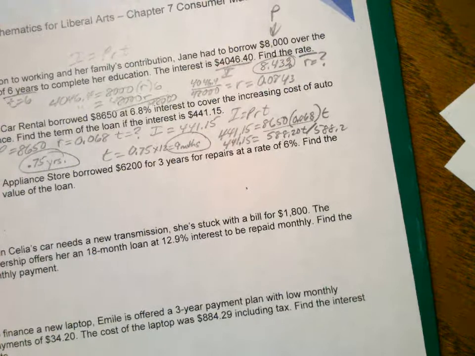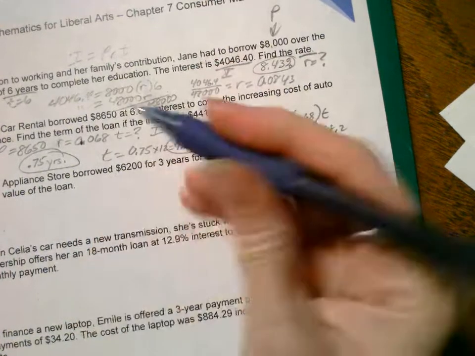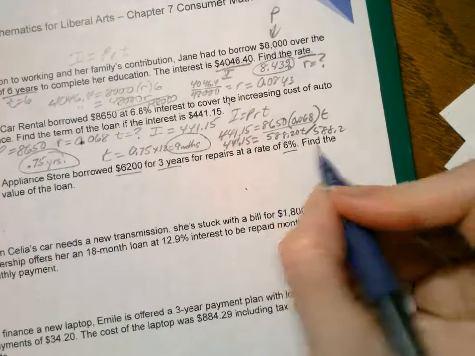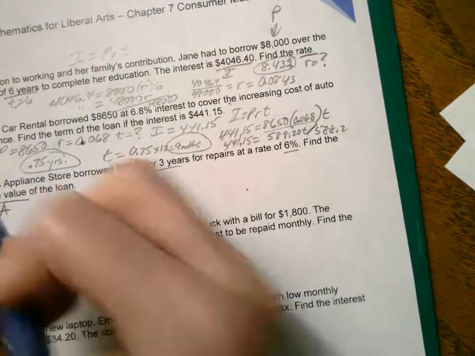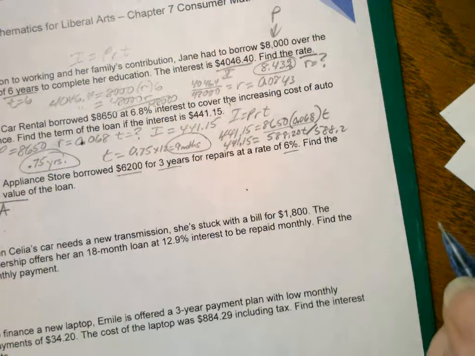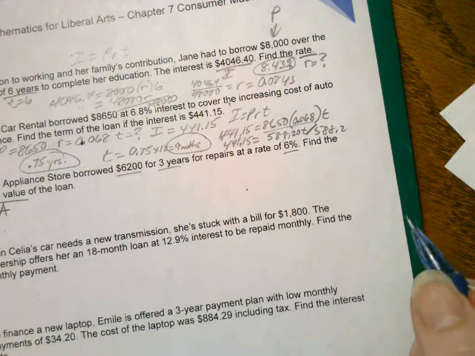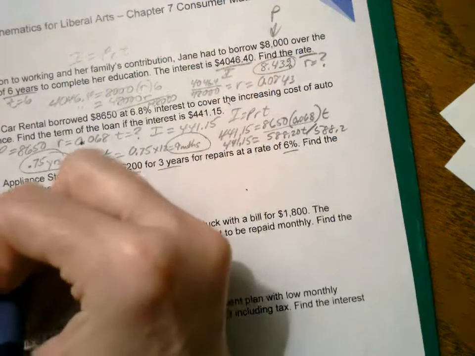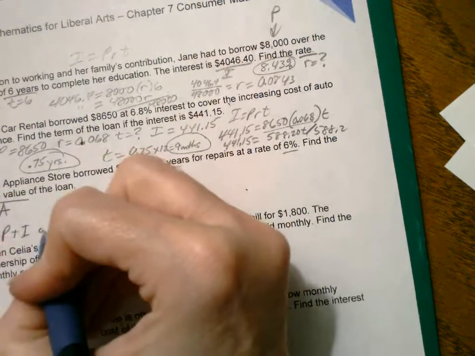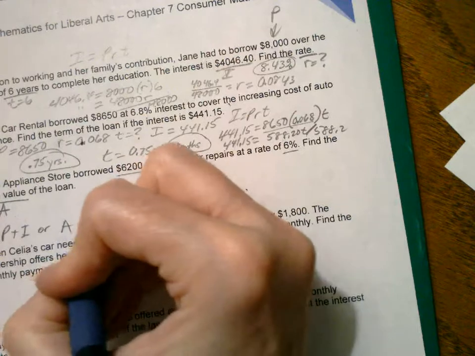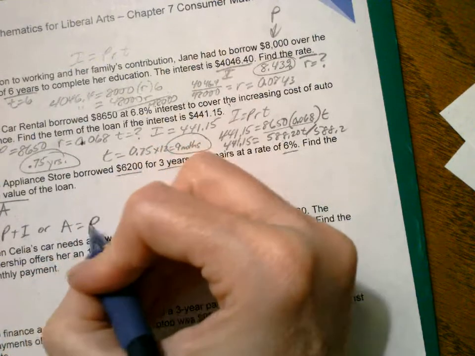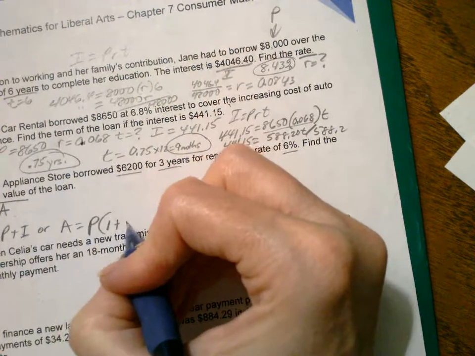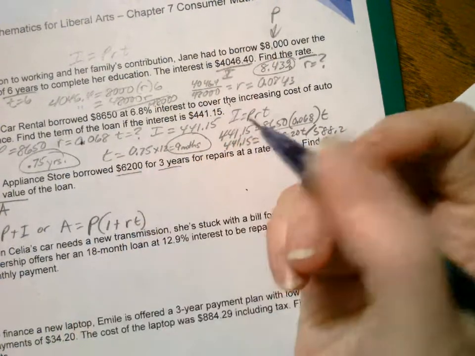Appliances borrowed this much for 3 years at 6%. Find the future value, or A. So if we went straight for it, we could use A equals P plus I, or A equals P times 1 plus RT.